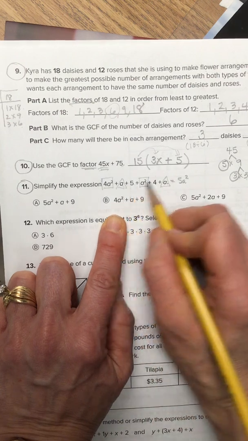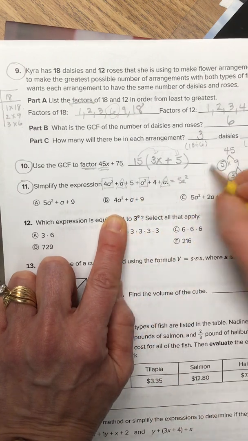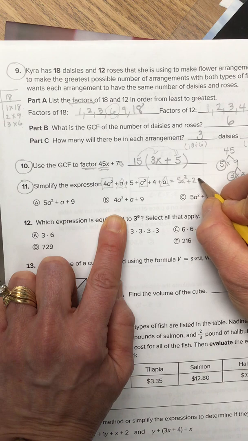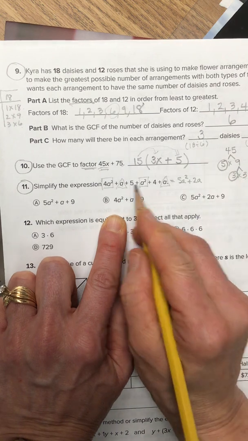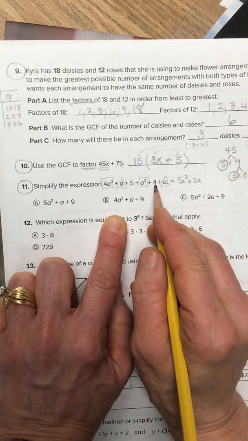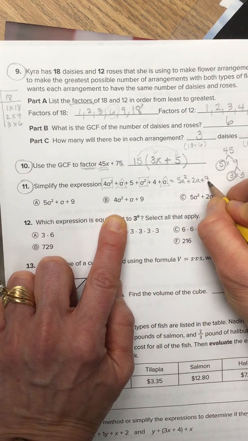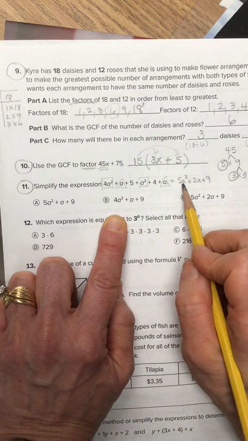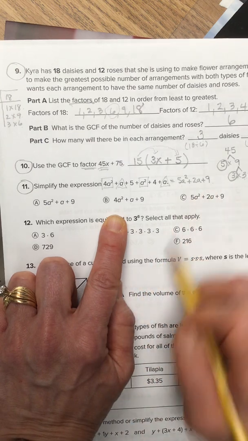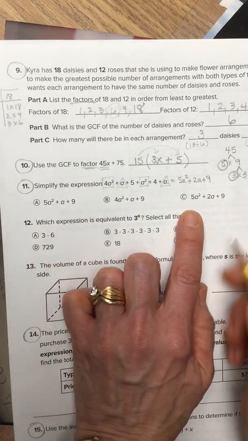Okay, so 1A and 1A, I would have 2 A's. So I'm going to do that. And then what's left? A 5 and a 4. Plain old numbers. They're called constants. 5 plus 4 is 9. So that is as simplified as you can make that. You've added the things that are alike. Okay, so my answer would be this one.